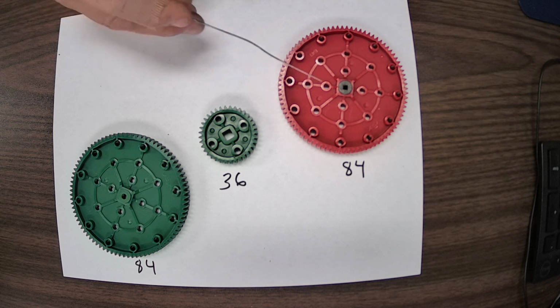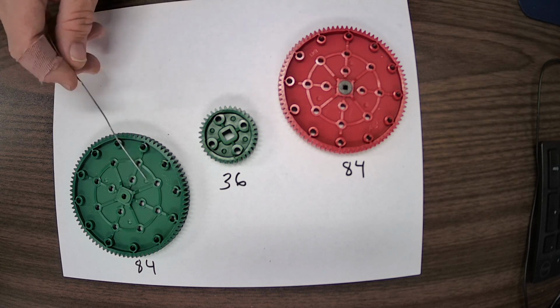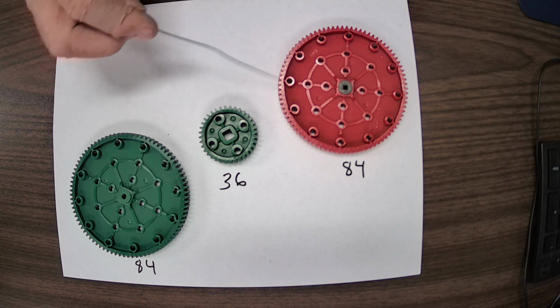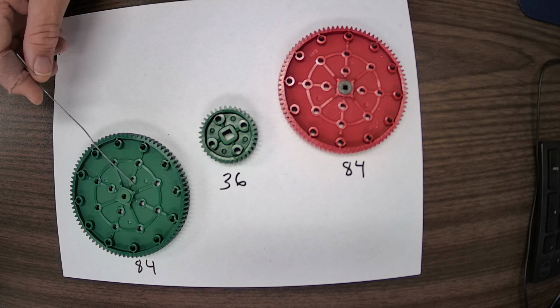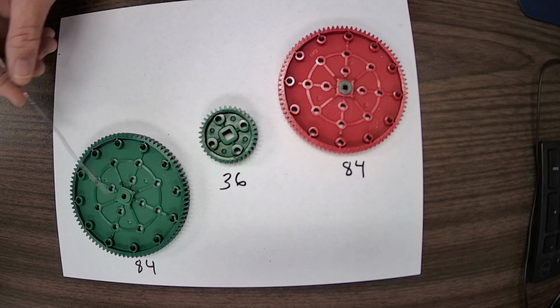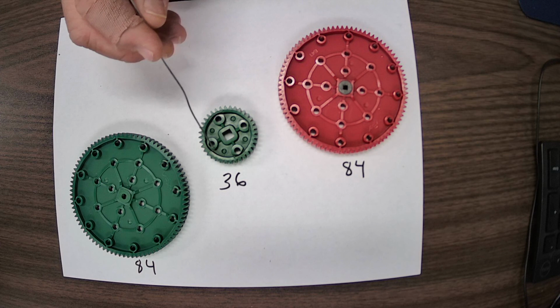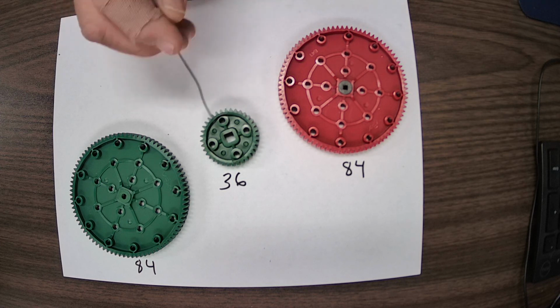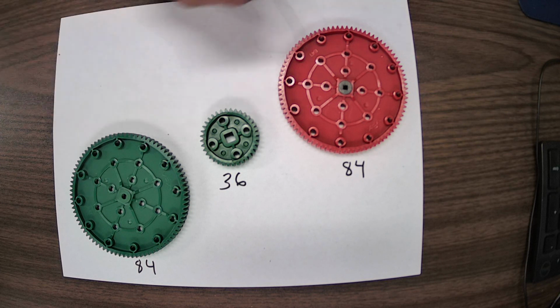For instance, if this gear was spinning and rotating this gear, they would rotate at the same speed. But what you'll notice is with even numbers, the gear that's being driven rotates the opposite direction. With odd numbers, they rotate the same direction. For instance, if this gear was rotating this way, this would make this gear rotate the opposite way, but this would make the gear turn the same way because there are odd numbers.